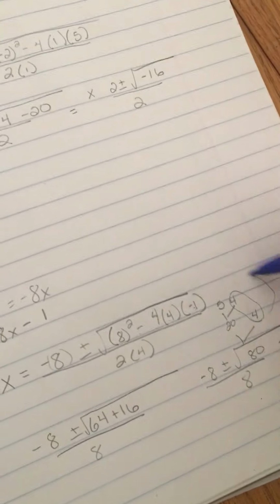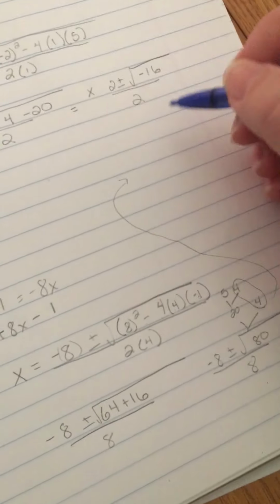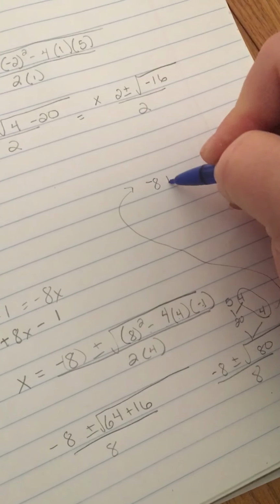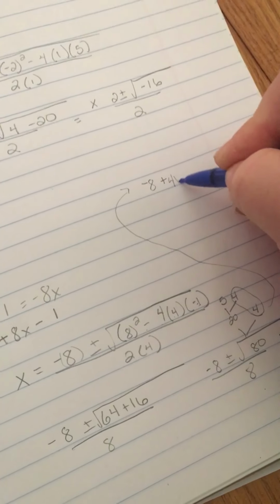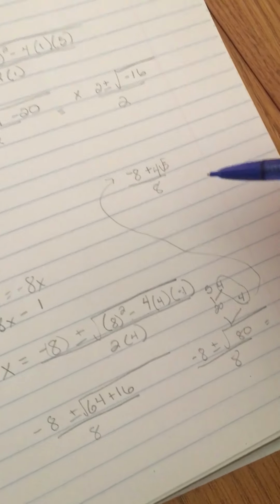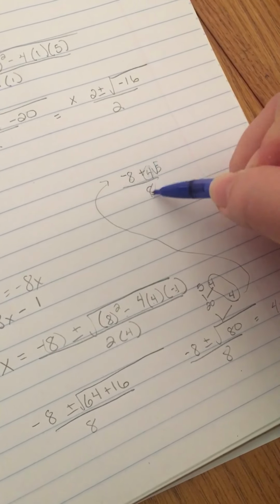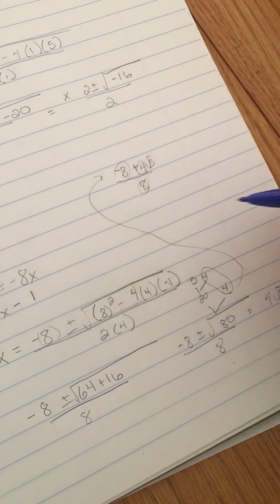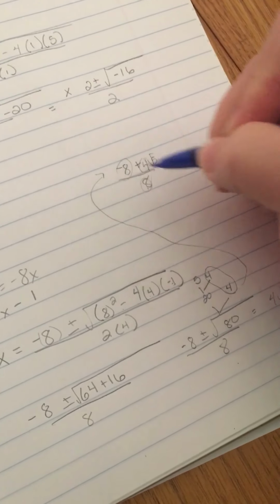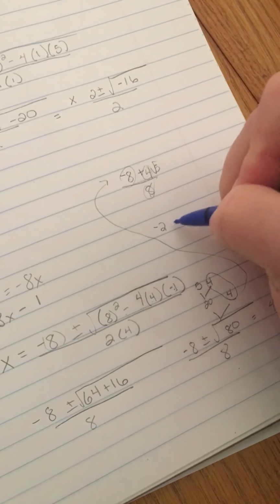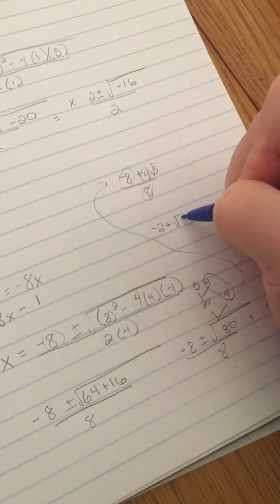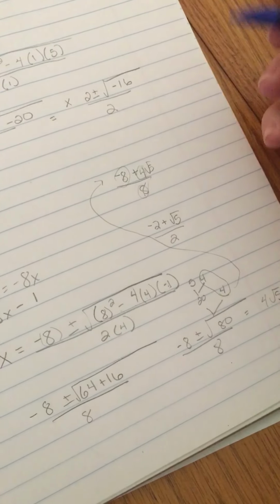So now what I have, and I'm running out of space, so if it's okay, I'm just going to bring it up here. So I have negative 8 plus 4 root 5 over 8. Now these can all be simplified, only these outside parts. I can reduce everything by 4. So I'd have negative 2 plus root 5 over 2.